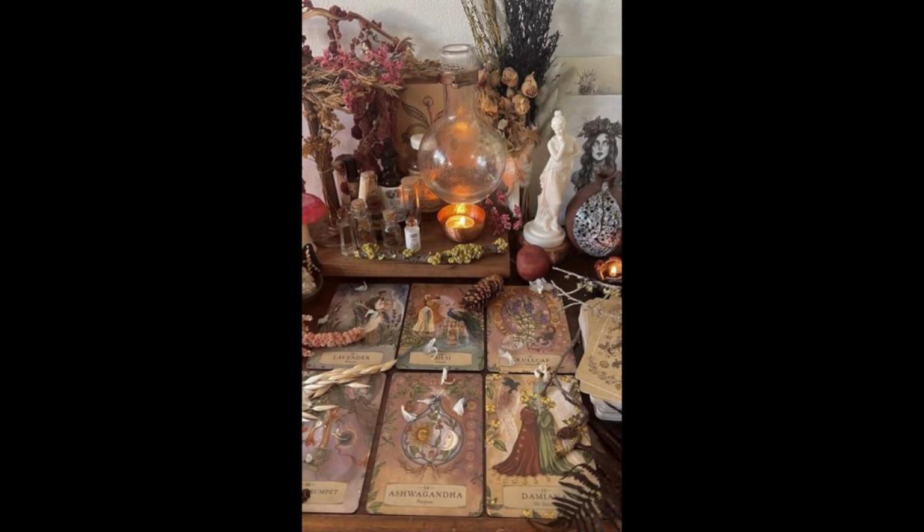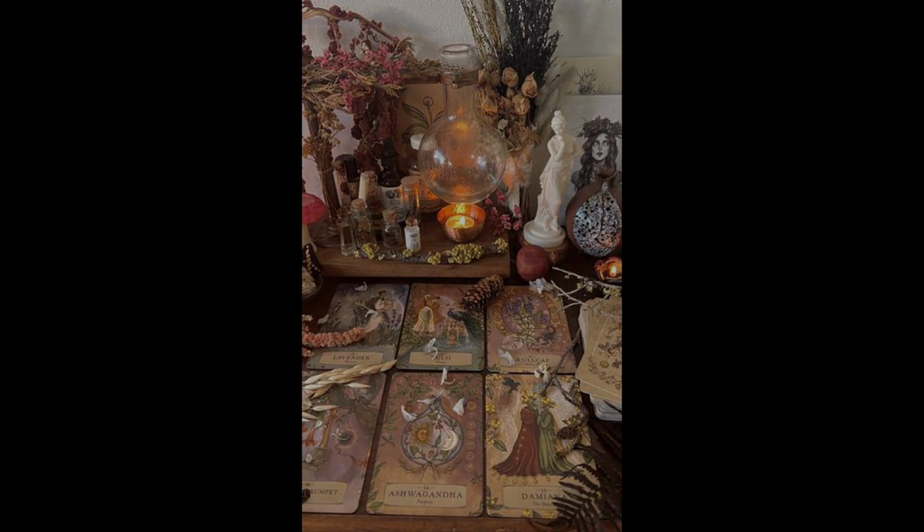The next videos will be about the tools and materials that get used within the altar space, so look out for that.